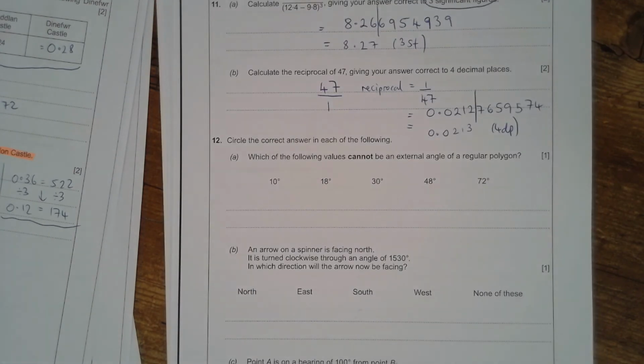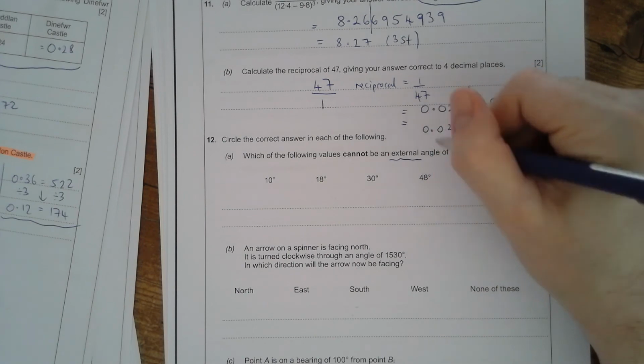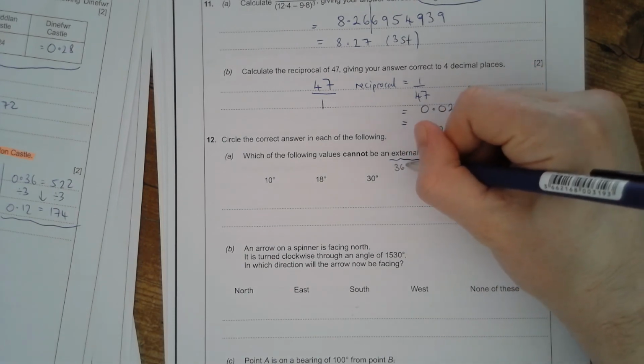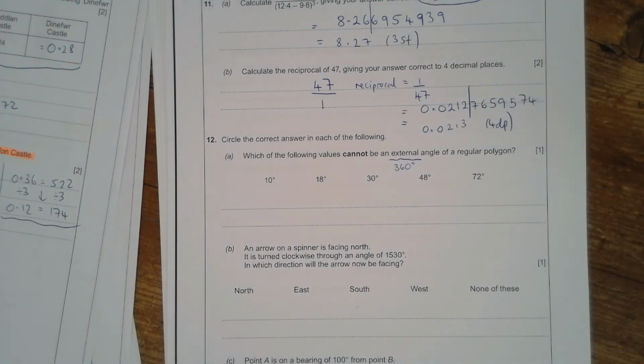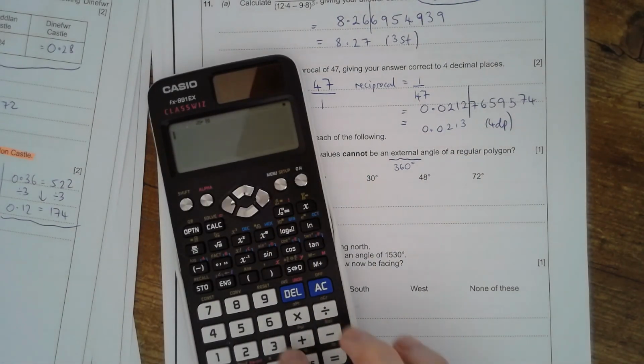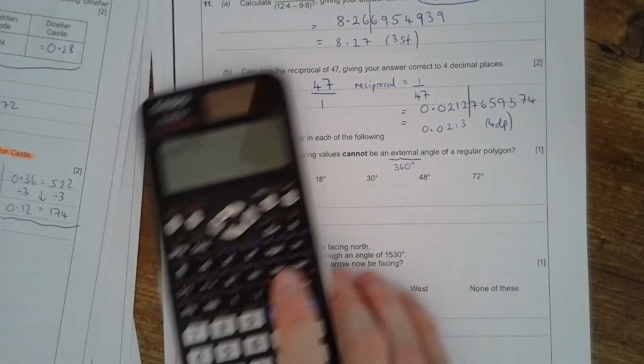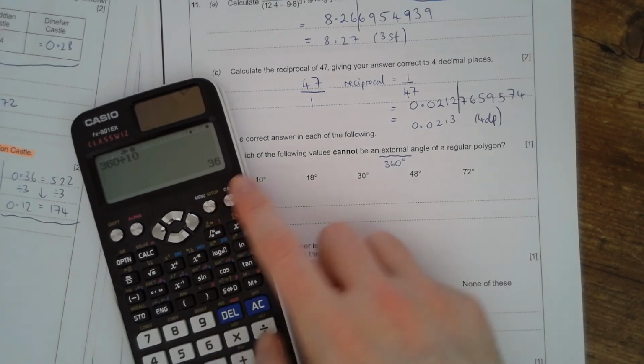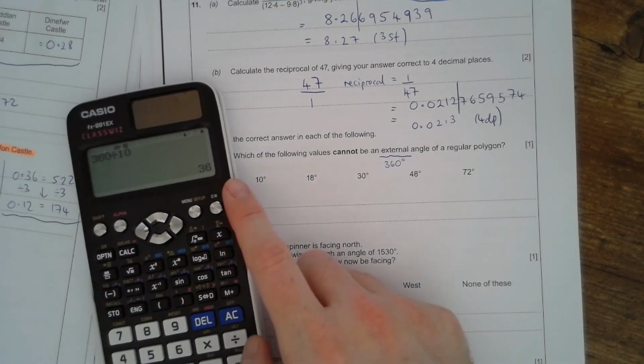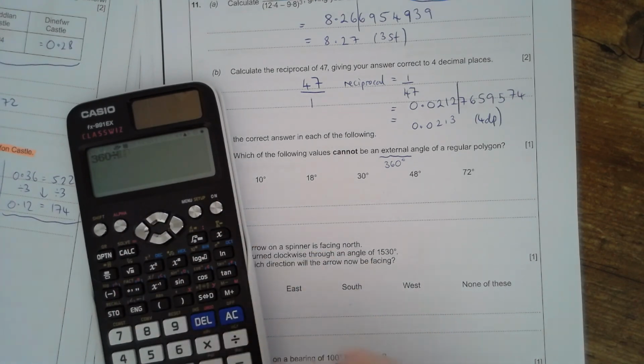Okay, the next one. Circle the correct answer. Which of the following values cannot be the external angle of a regular polygon? Now, for this to be the case, we've already discussed this in this video, that all external angles or exterior angles must add up to 360. So what I want to do is 360 divided by, in this case, 10. That would tell me that if I did have each exterior angle being 10 degrees, the polygon would have 36 sides. Okay, so that one works.